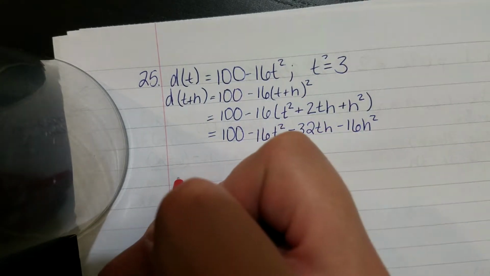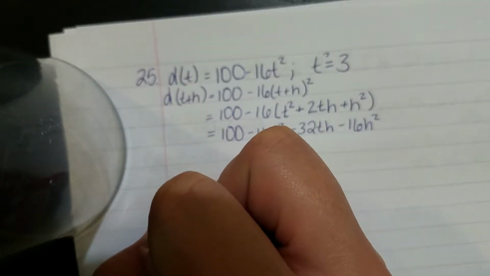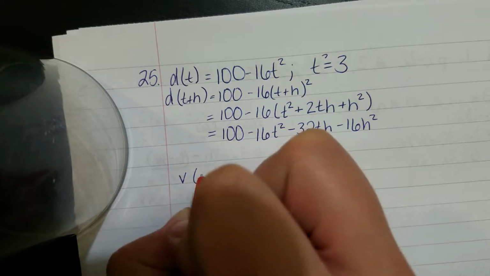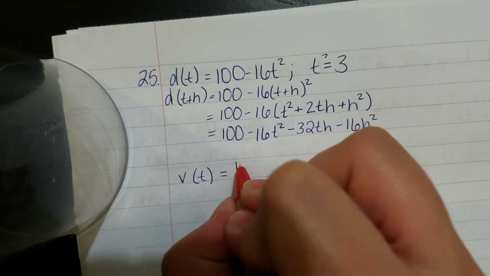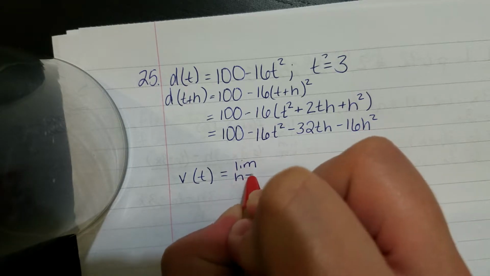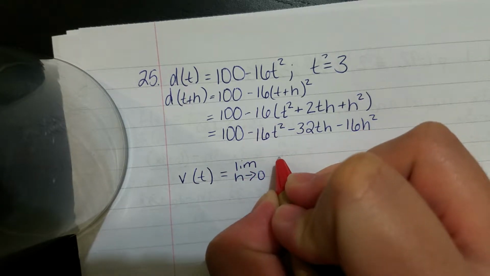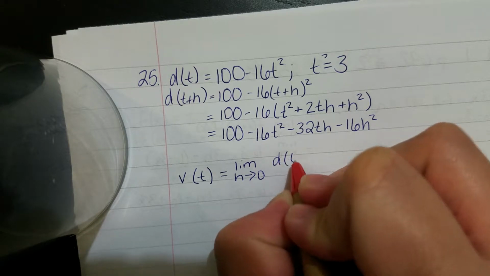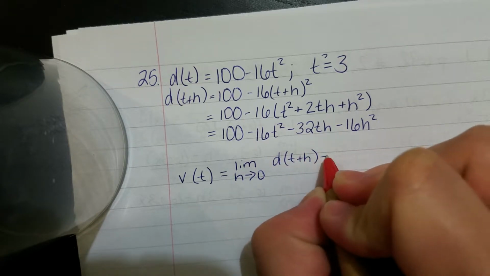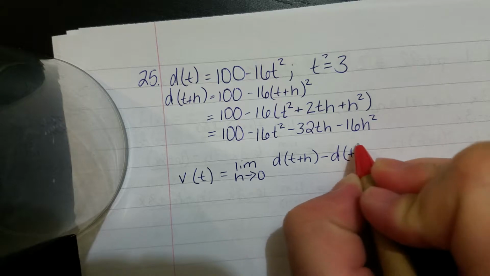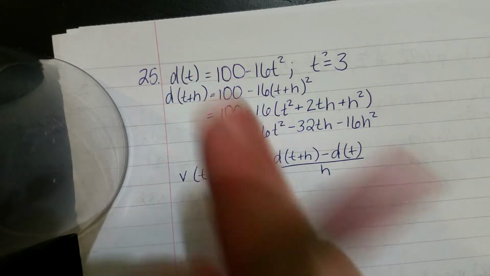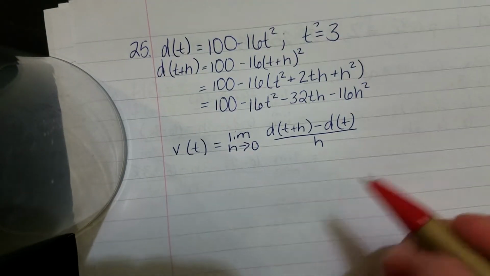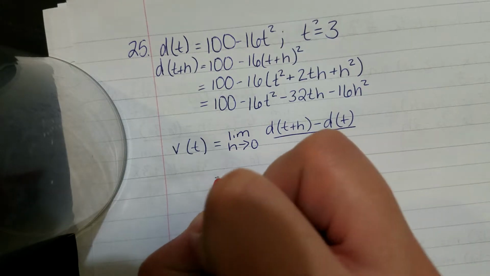Now I'm going to find the instantaneous velocity, so the velocity at t, and I'm going to do that by finding the limit as h approaches 0 of d of t plus h minus d of t, all of that over h. So the same idea as f of x, we're just using d of t because that's what they gave us. So in this case, I'm going to plug in what I know.